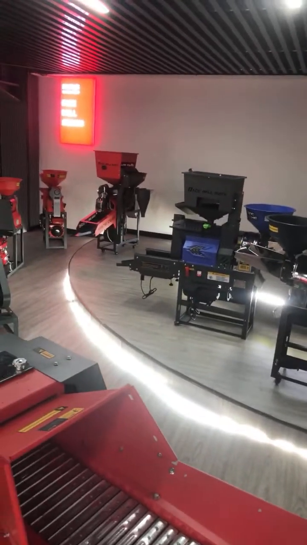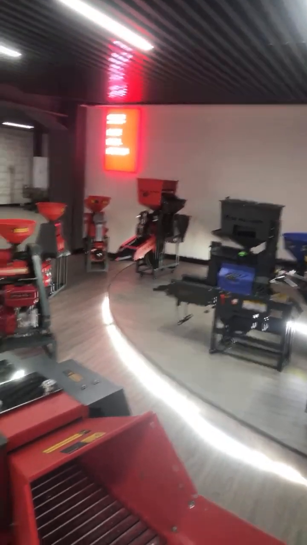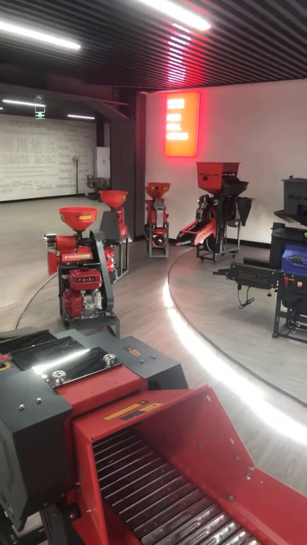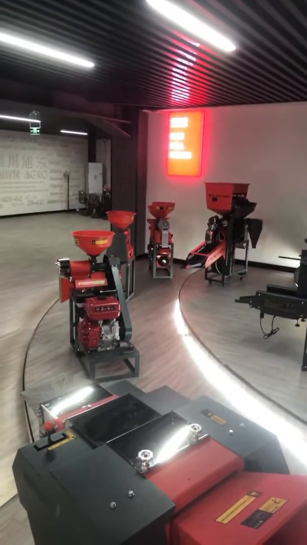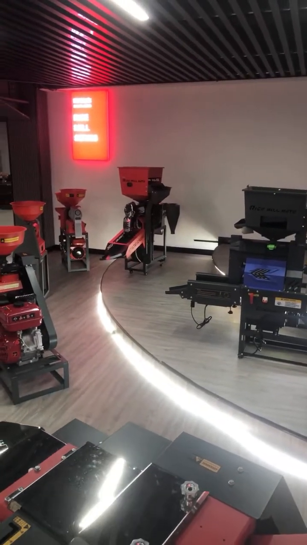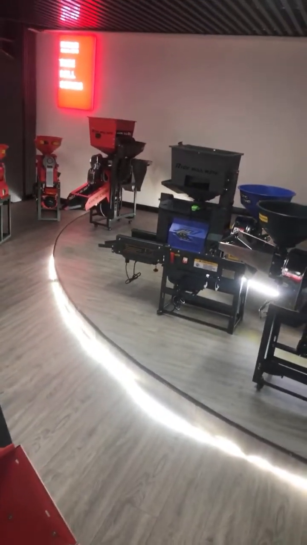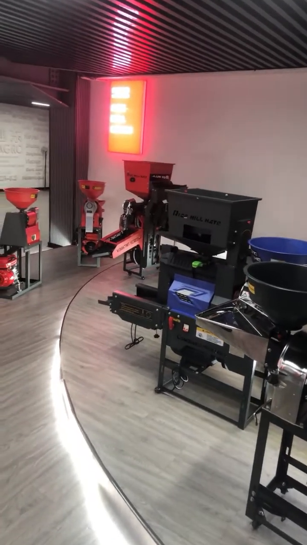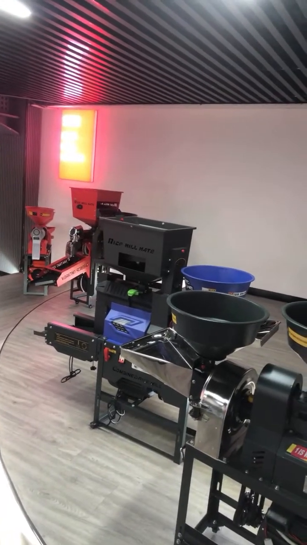Now, energy efficiency and cost savings. Combined rice mill machines are often more energy efficient than separate machines for each processing step. This results in lower operation costs and more sustainable operation. Now, integrated rice mills take up less space compared to individual machines for each processing operation, which is useful where space is limited.